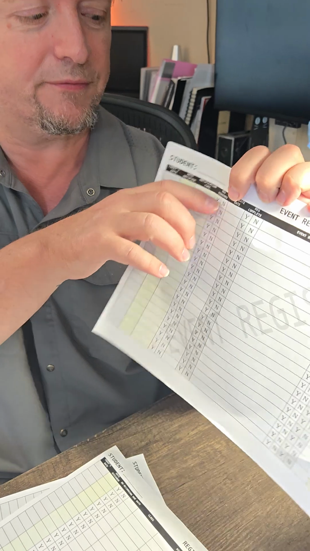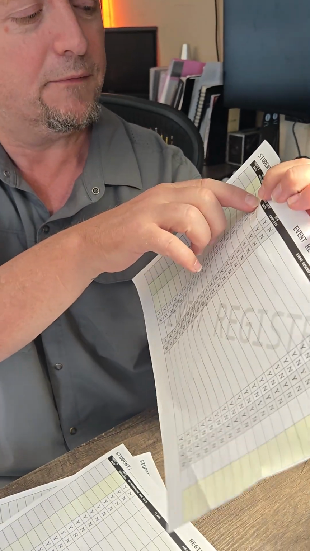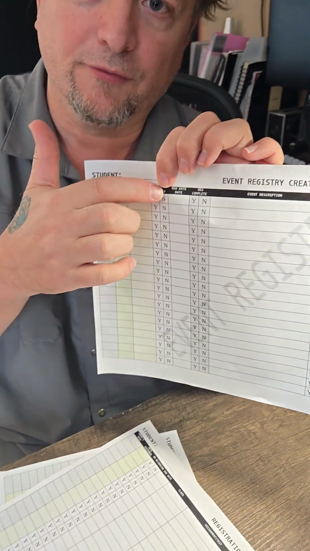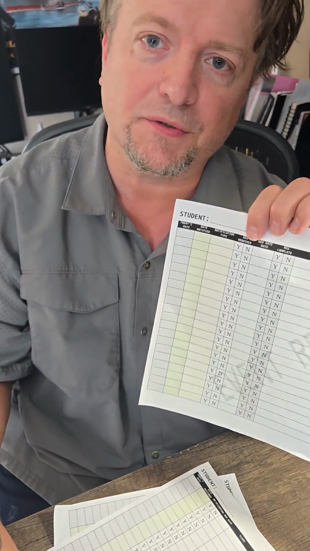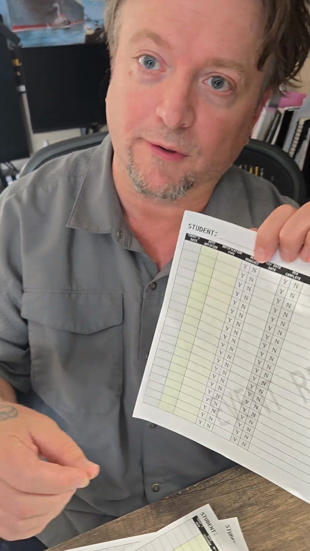Next, registration. It says reg required. So registration required, yes or no? Some of the events that you go to, we need to fill out paperwork, like a permission slip for a field trip, or you need to fill out a registration or VSP, whatever. So yes or no? And if it is required, what date?